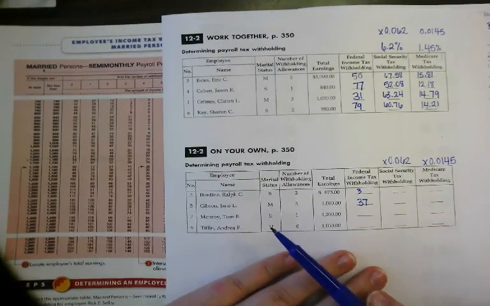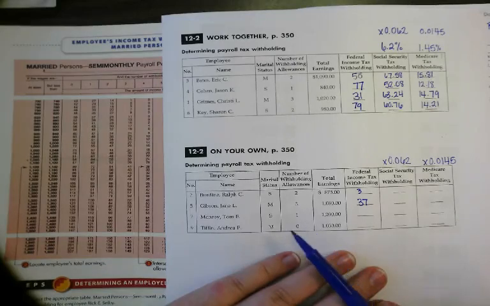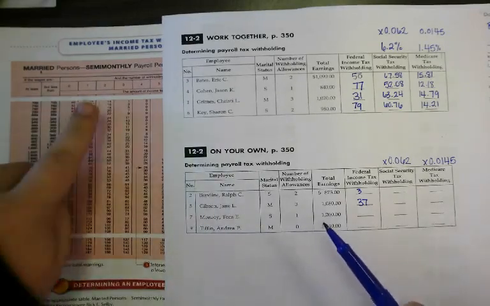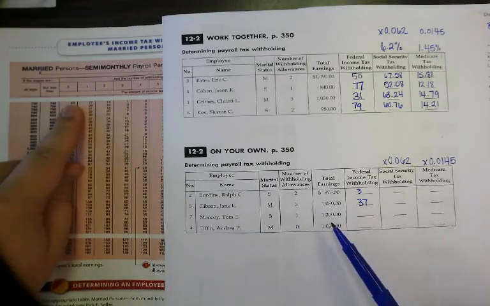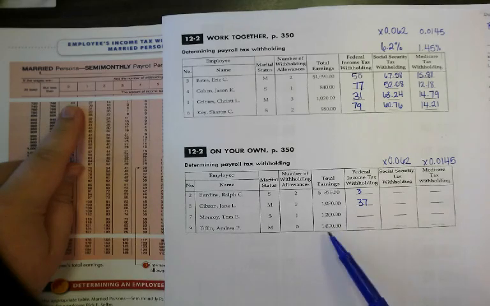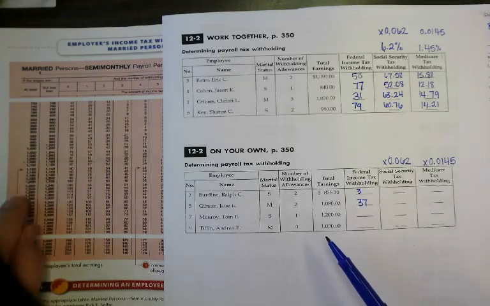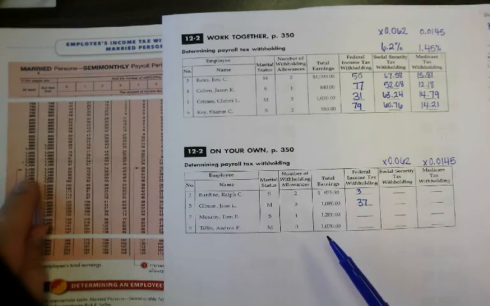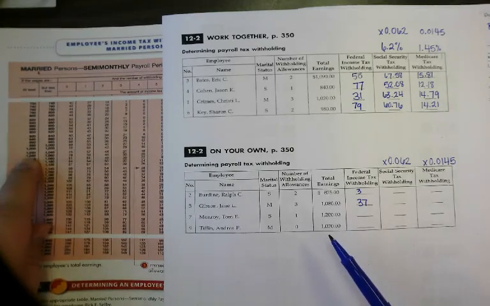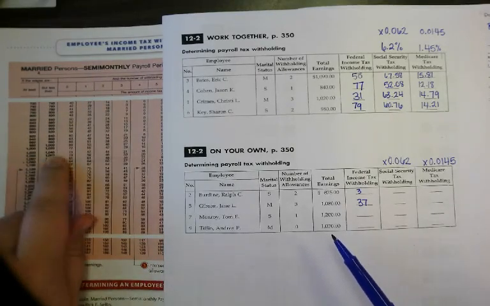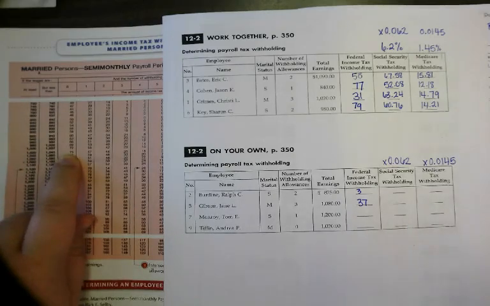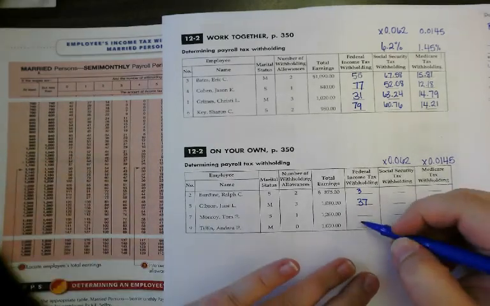Okay. Marital status, 0 allowances, so they are in this first column here, and she makes $1,030. That's more than $1,020 and less than $1,040, and that's going to be this first column here, which is $75.